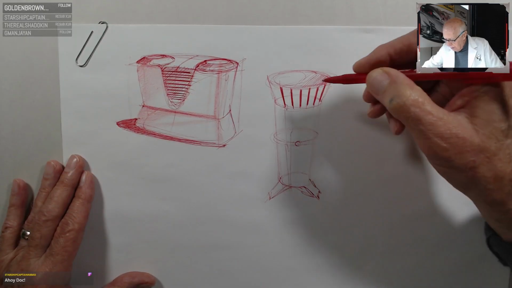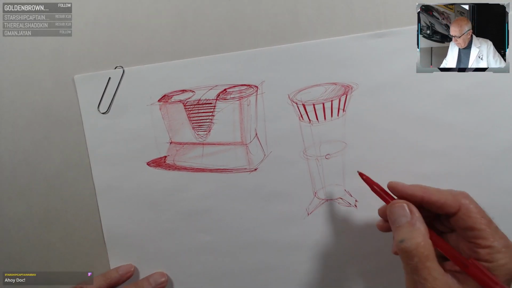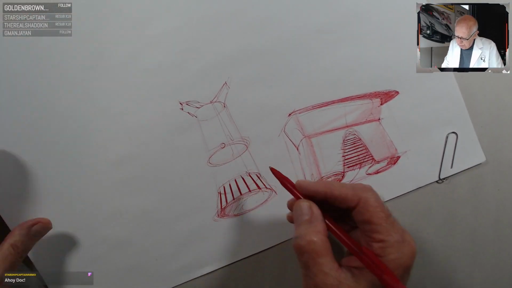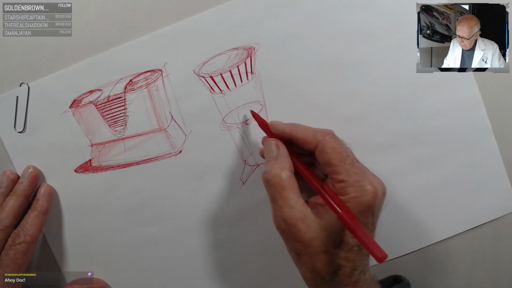Venting system here. Air distribution coming out of those areas here. And again, let's turn this upside down, get a little bit of concept through this air body on this guy. Bring it around again.